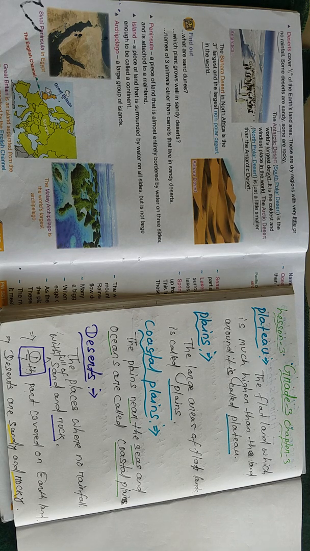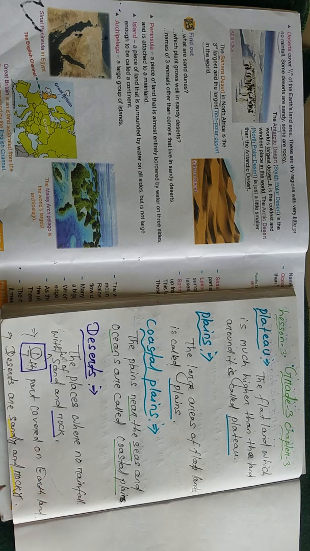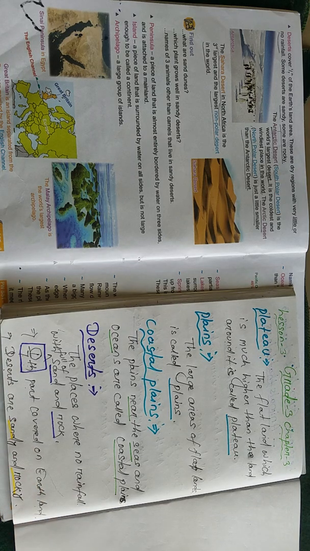I hope all of you understood what deserts are, and the three largest land deserts on our earth's surface. The first is the Antarctic desert, the largest, which is coolest and windiest also.